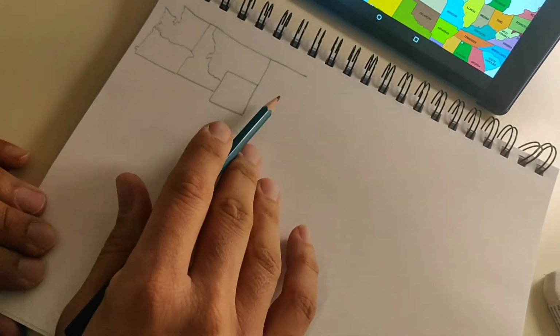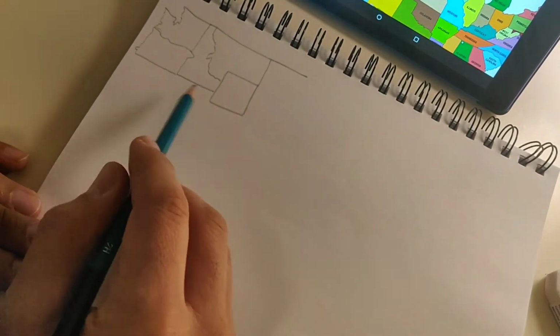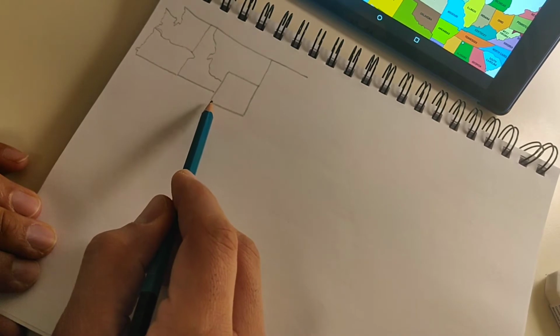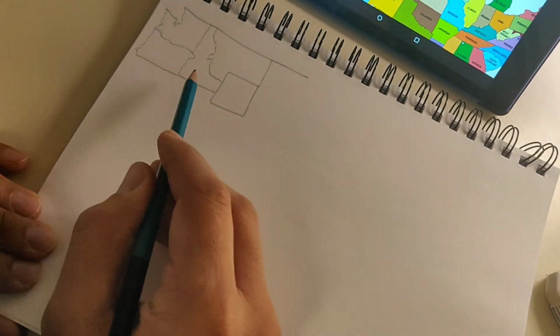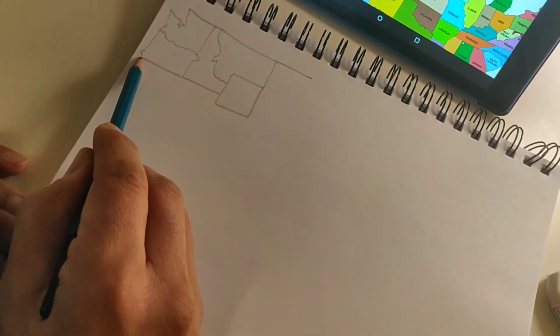Actually, we're going to leave that because now we're going away from the west. We're going kind of to the Midwest, so let's leave that. Let's continue with the west. Let's do California. Okay, so let's go back and continue the west. I don't want to move to the Midwest just yet.